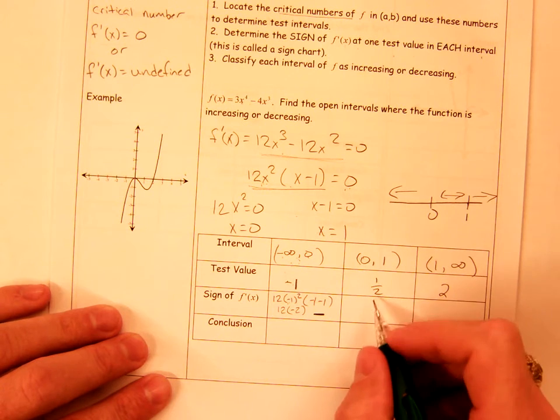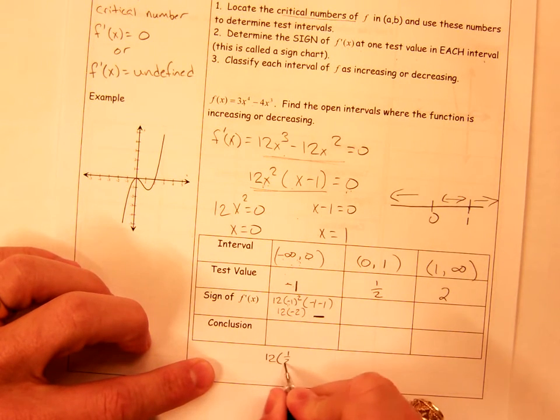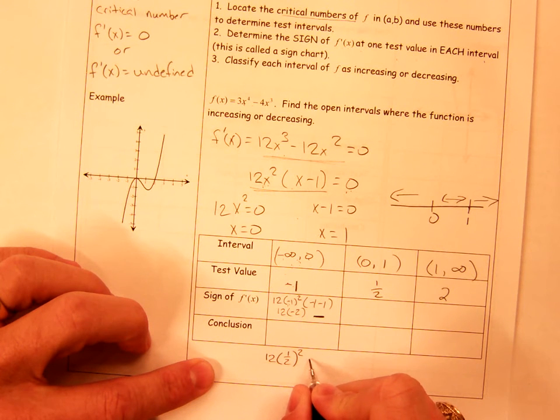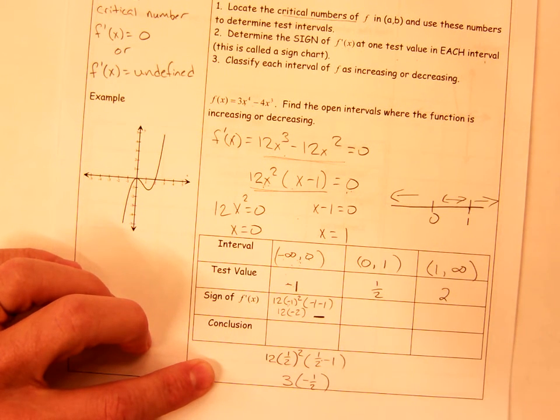When I plug in 1/2, I'm going to do this down here this time. 12 times 1/2 squared times 1/2 minus 1. 1/2 squared is 1/4. 12 times 1/4 is 3. Times negative 1/2, what do I get? A negative.